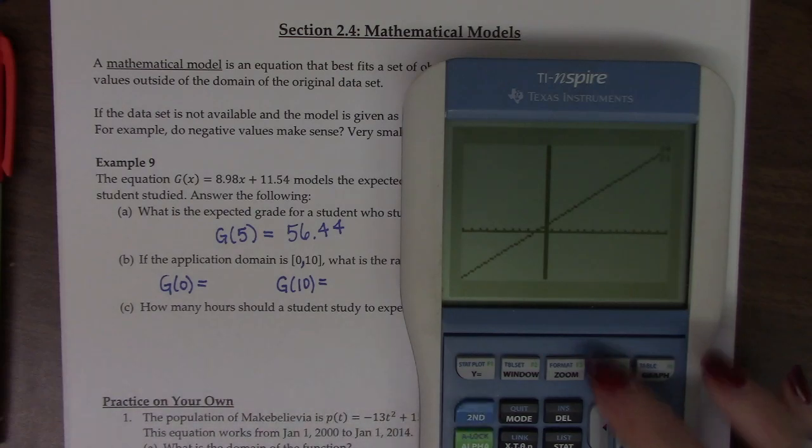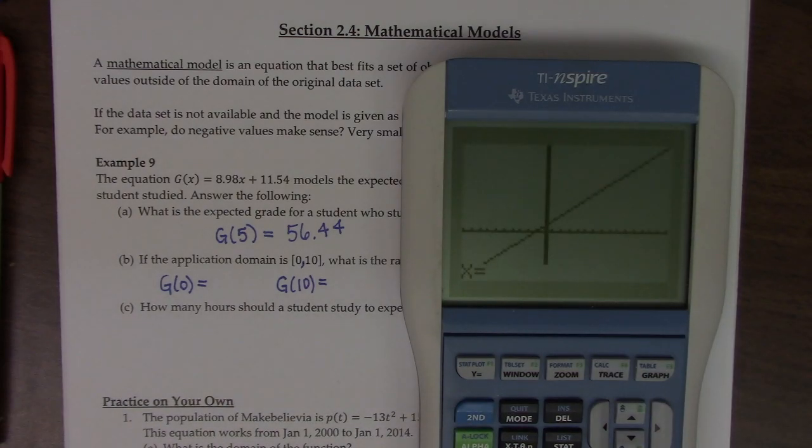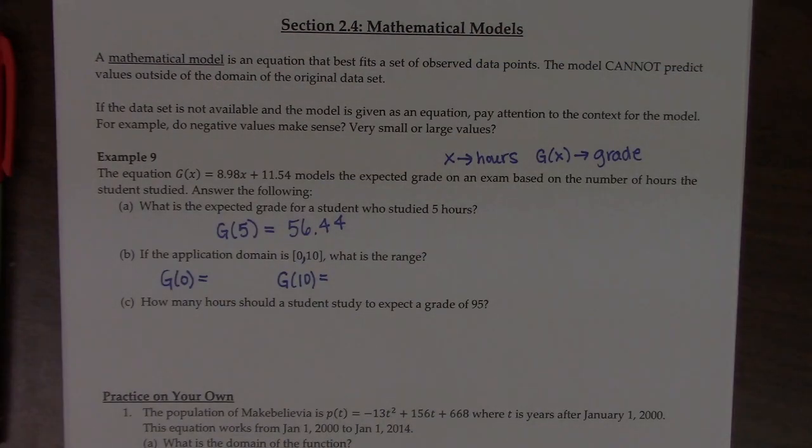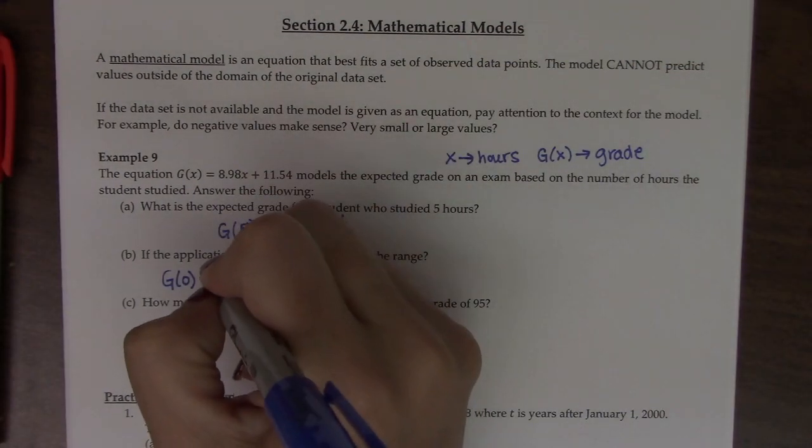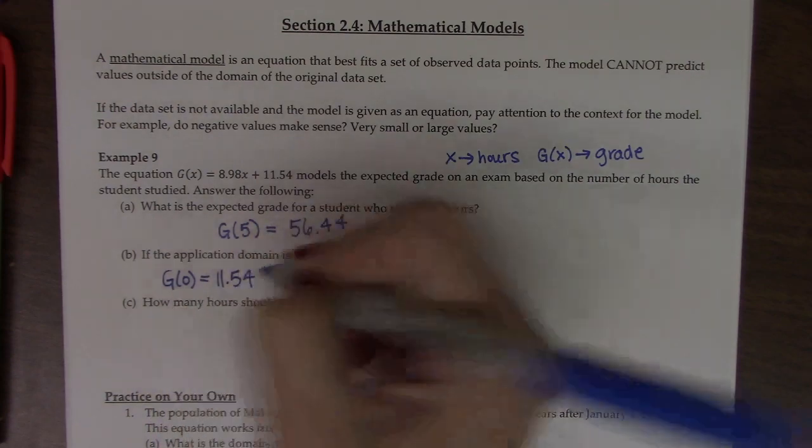I'm going to go to second calculate, value. I plug in 0, and I get 11.54. And I plug in 10, and I get 101.34. So the lowest grade with no studying we would expect is 11.54.